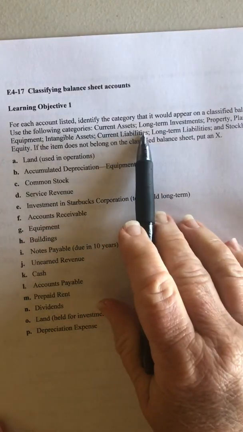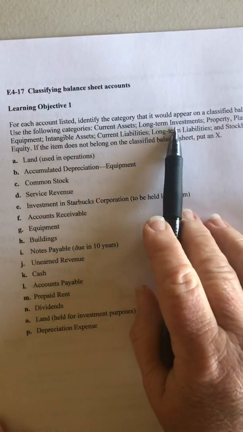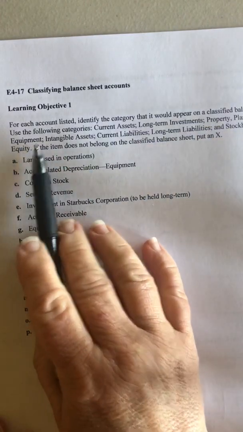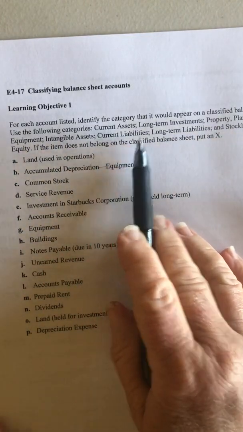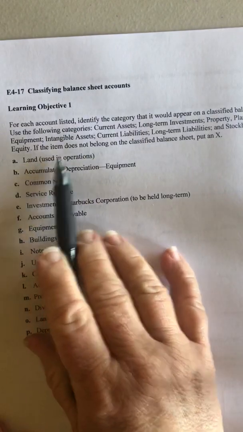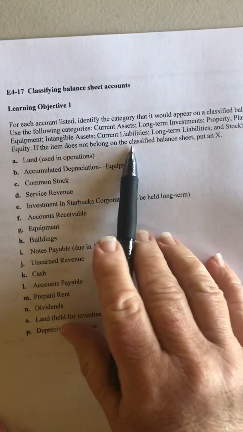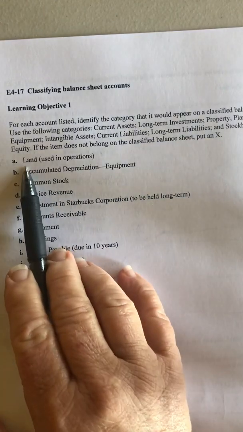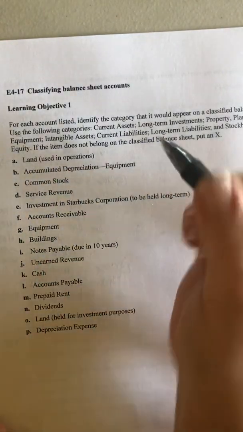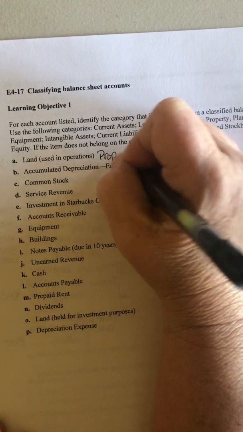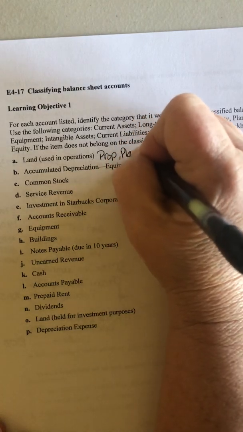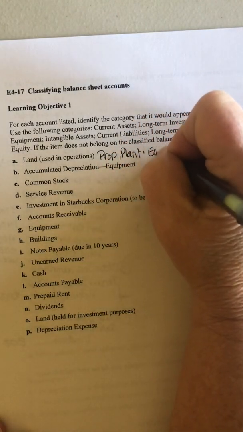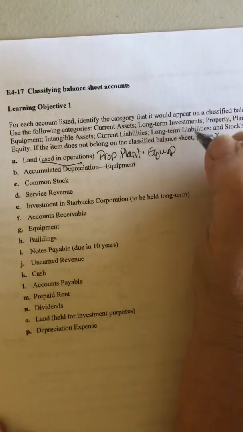All right, and here are our categories: current assets, long-term investments, property, plant, and equipment, intangible assets, current liabilities, long-term liabilities, and stockholders' equity. If it doesn't go on the balance sheet, then put an X next to it. All right, so land used in operations would be property, plant, and equipment. The key here is that it's used in operations.